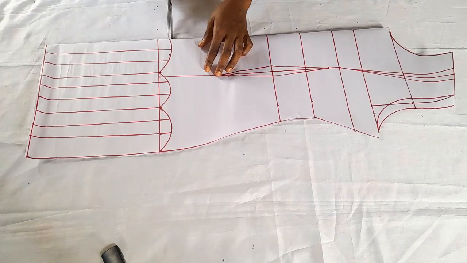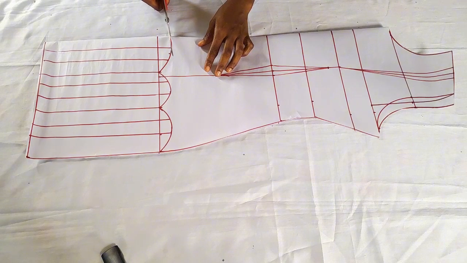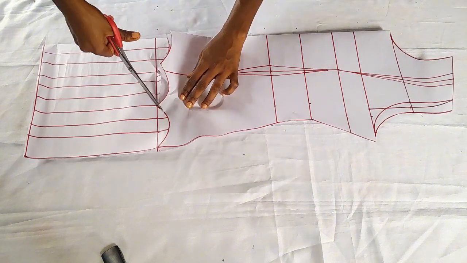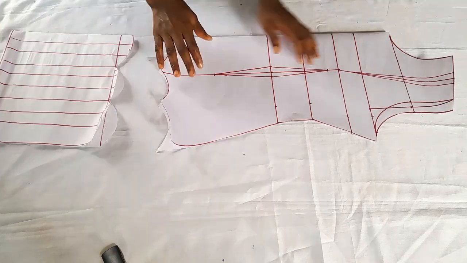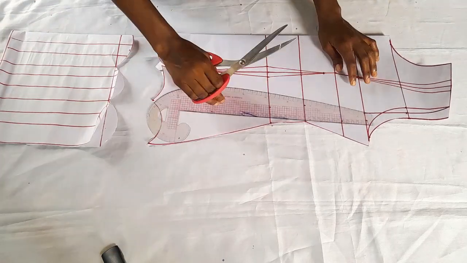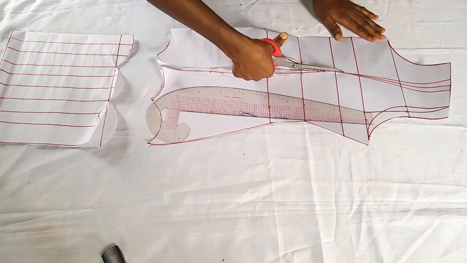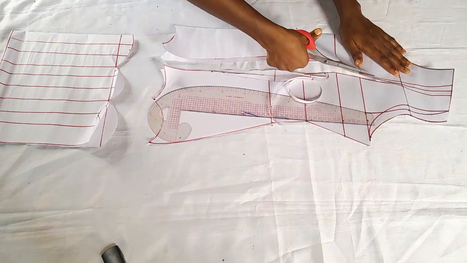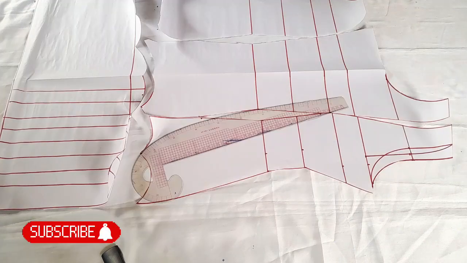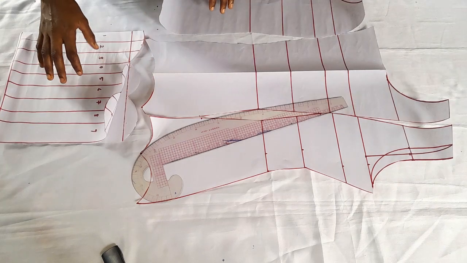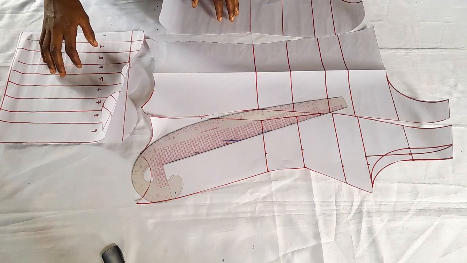Then I'll go ahead and cut this out. So guys, can you see our front pattern? The next thing to do here is to cut for our back pattern.